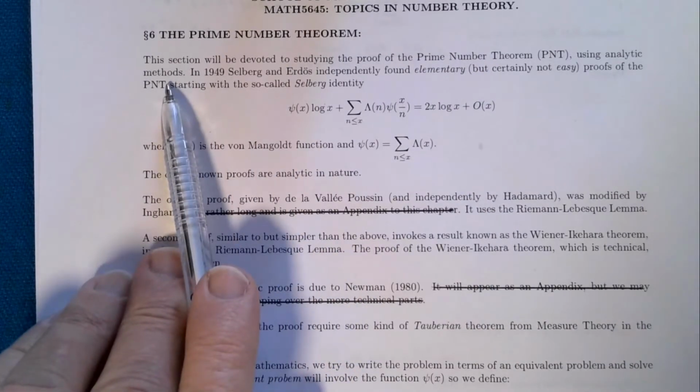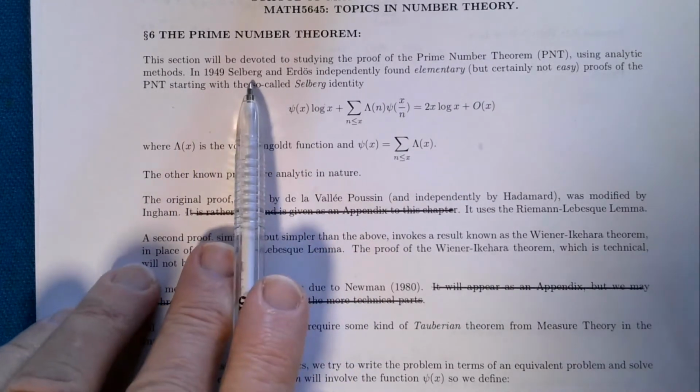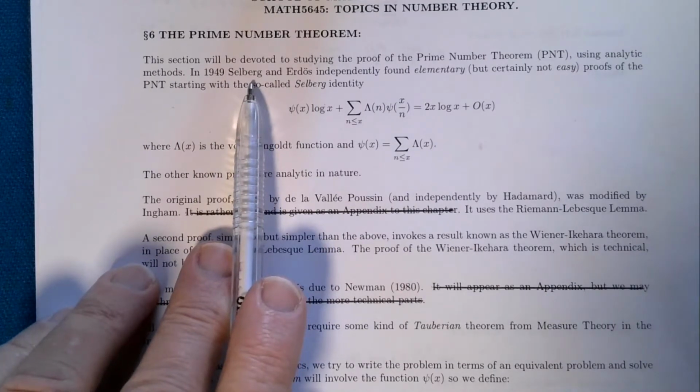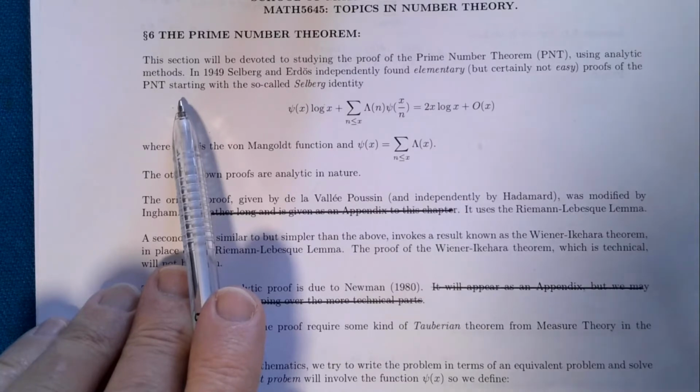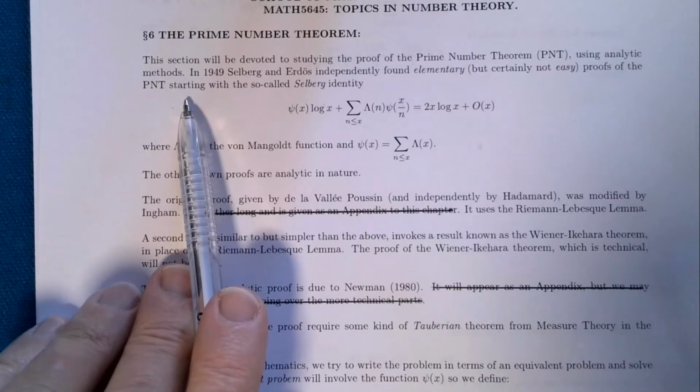You'll be aware that in 1945 Selberg and Erdős independently found so-called elementary proofs of the prime number theorem, and it's a wonderful example of where the word elementary as it's used in mathematics is very different to the word elementary used elsewhere, because the proof is by no means elementary. It's very clever and quite sophisticated, but it doesn't use analytic methods. It doesn't use integrals or complex analysis or anything.